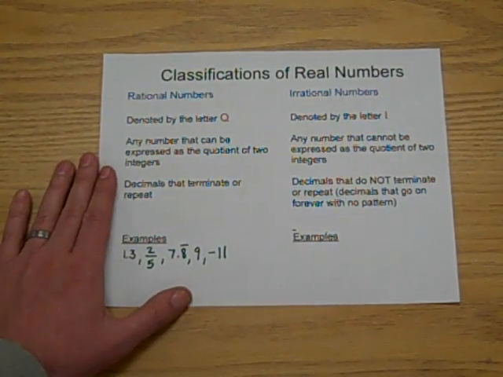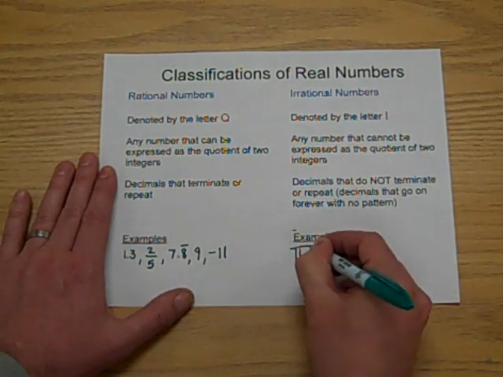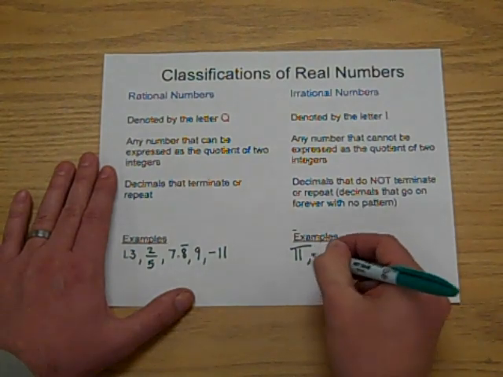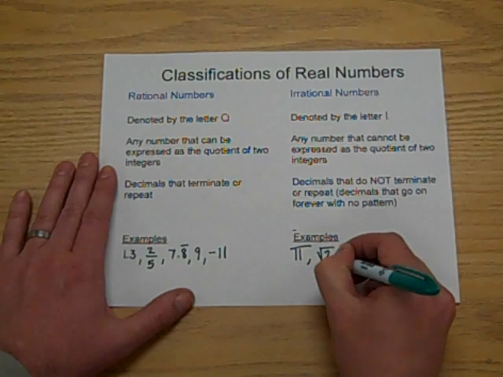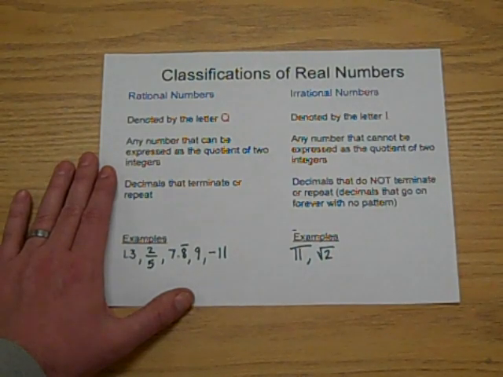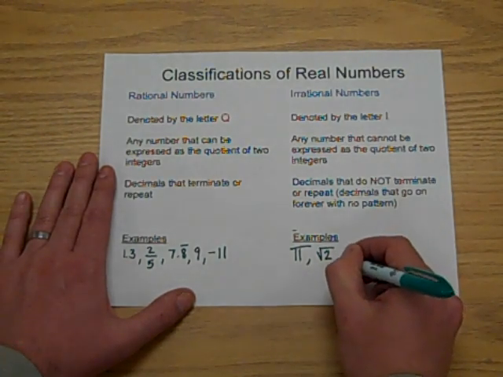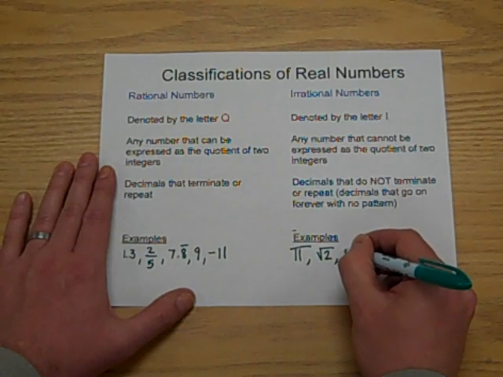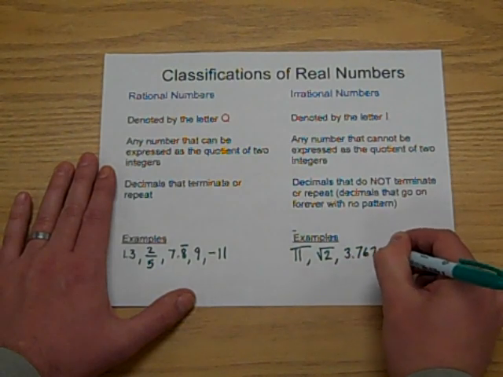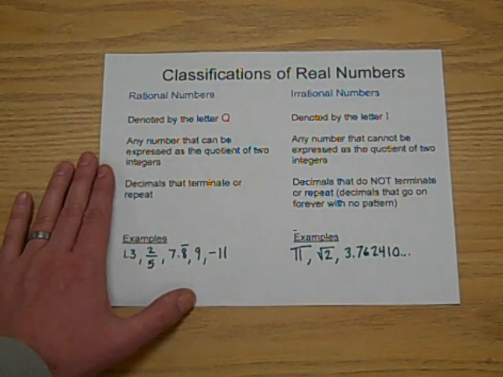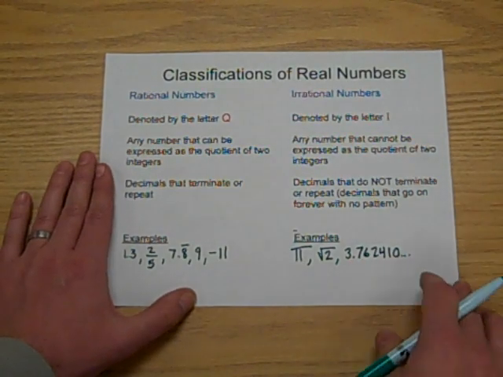Well, how about irrational numbers? Well, the most famous one is pi. Pi goes on forever and has no pattern. Another one, square root of 2. Now the decimal for the square root of 2 is 1.4142135, and it keeps on going forever. And there's no pattern to it, so that's an irrational number. I could just make one up. 3.76241 dot dot dot. The dot dot dot means that it goes on forever. It doesn't have a pattern to it, so it's irrational.